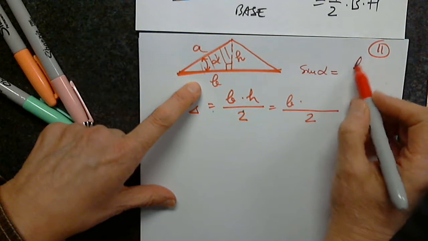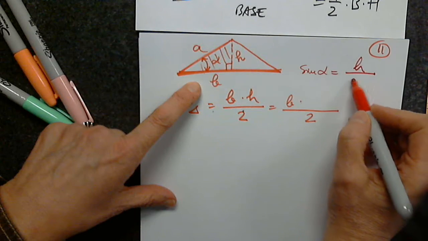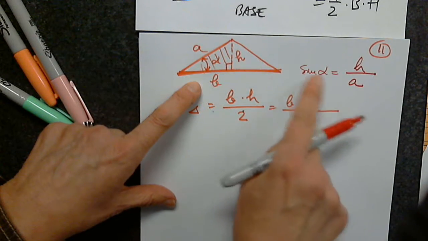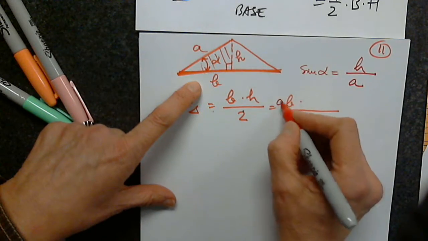Exactly. So can anyone give us sine alpha from here? Equals h over A. Very good, cross multiply: A times sine alpha.